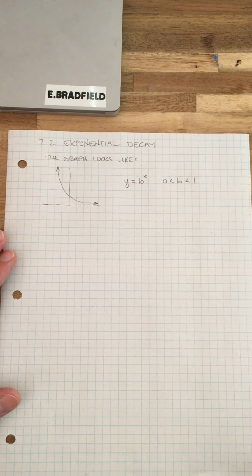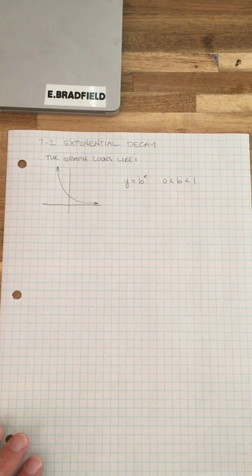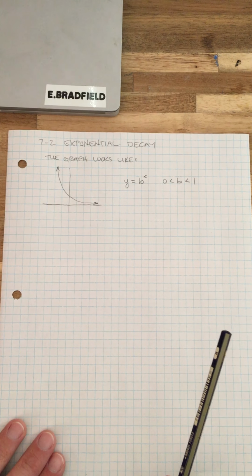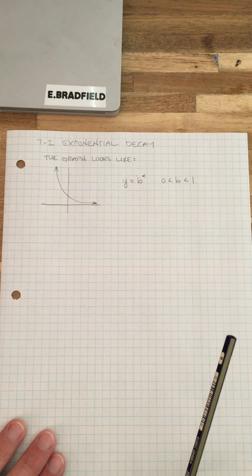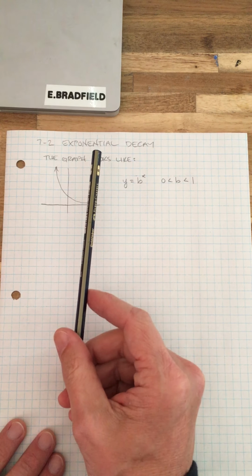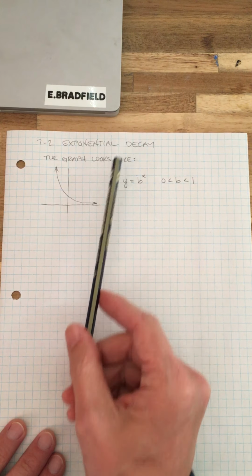Let's talk about exponential decay today, okay? So last time we met, we talked about exponential growth. Today we're going to be graphing exponential decay, and the graph looks like this, okay? Now, the main difference to get this graph, we still have the exact same equation, but this time the b value is going to be in between 0 and 1. So it's going to be a fraction like 1/4 or 1/2 or something like that, okay?